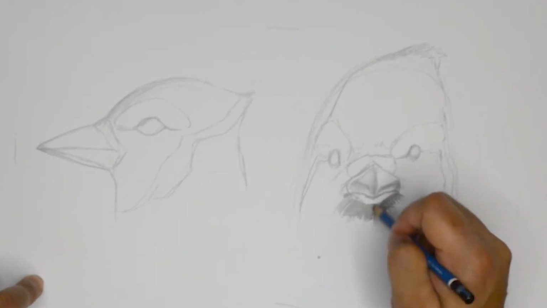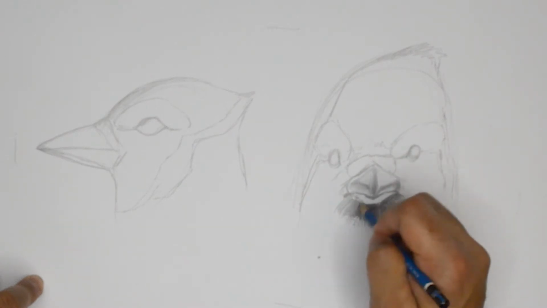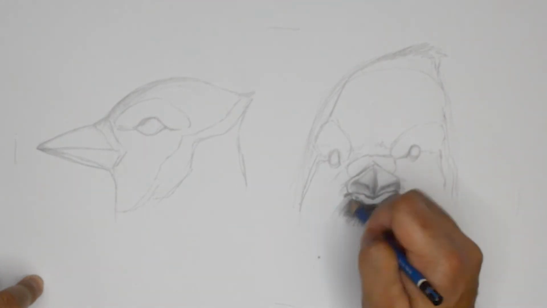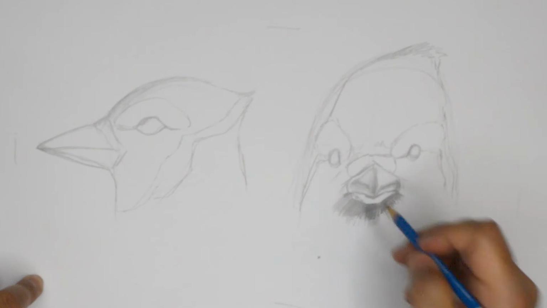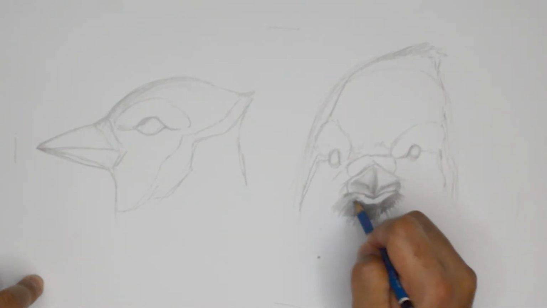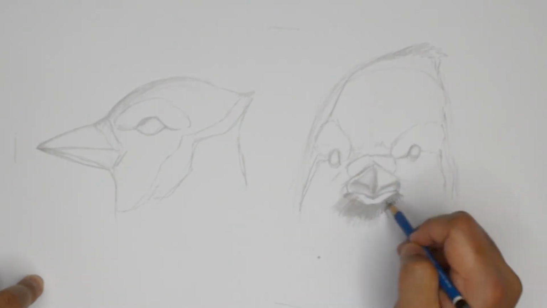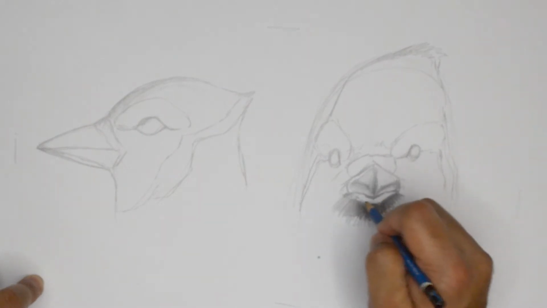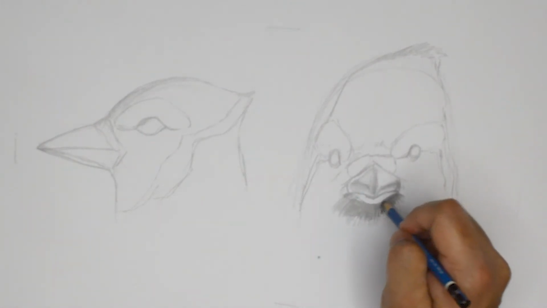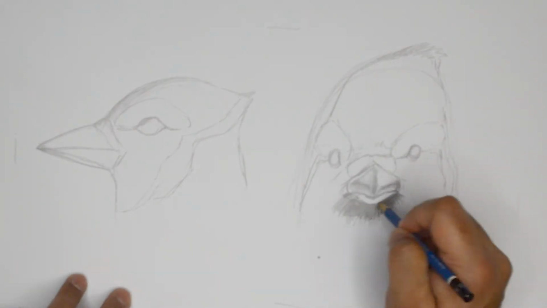So casting a sort of shadow under the beak because it's protruding that far. So we just put in tones right around it.